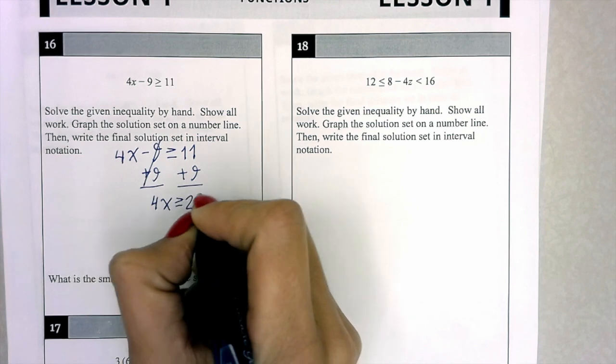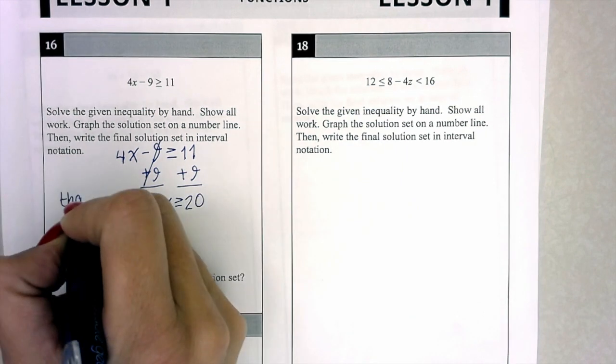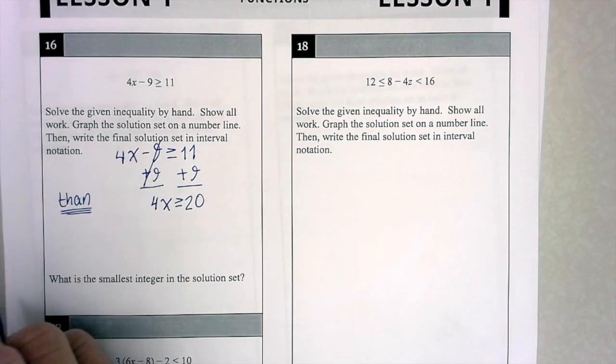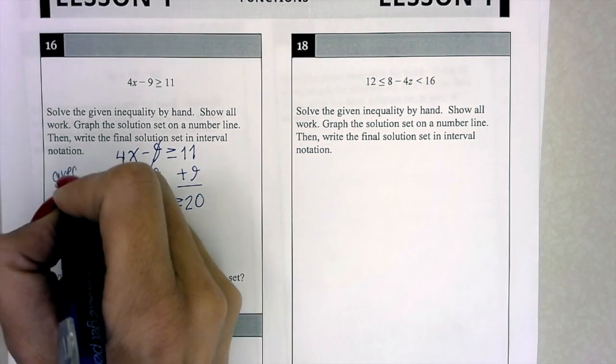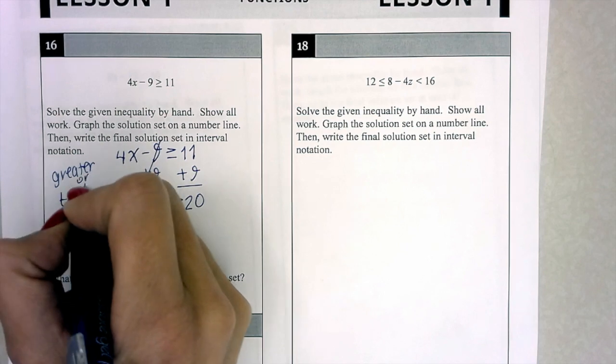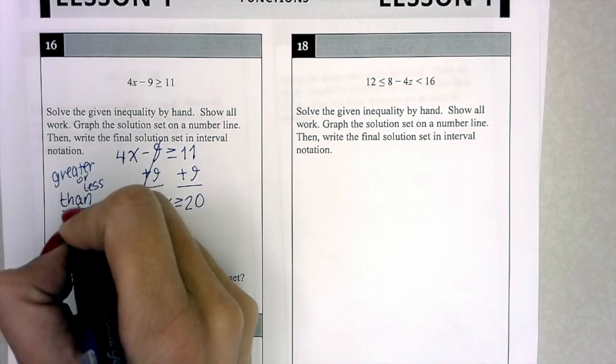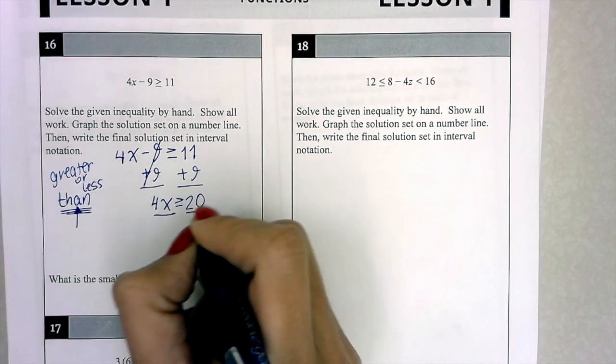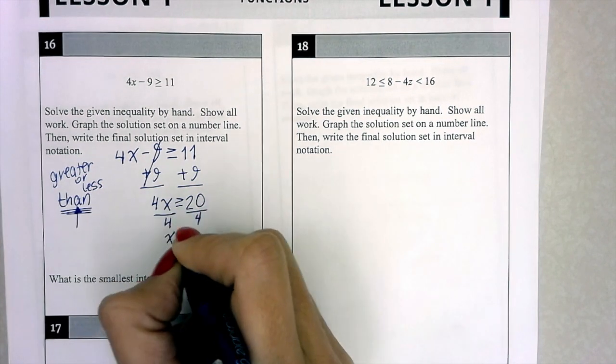Again, it's greater than and less than, not "then." "Then" means next, okay? Greater than or less than with an A, okay? It's math class, you want an A in math class. Divide by 4, x is greater than or equal to 5.